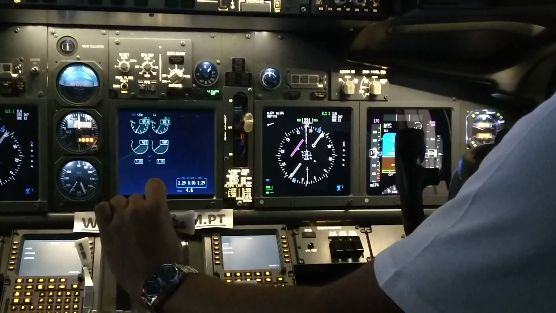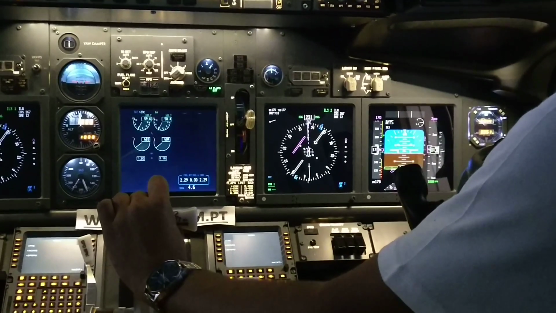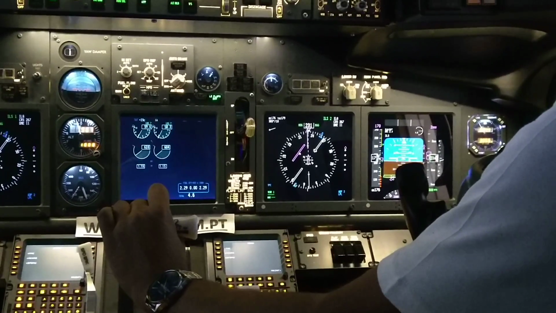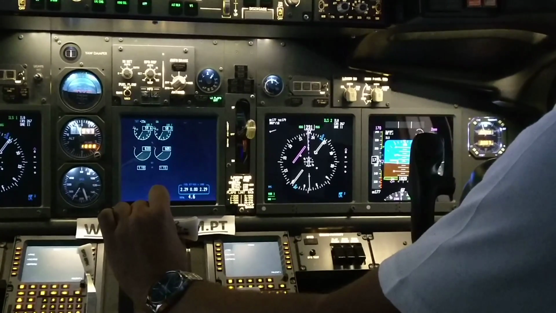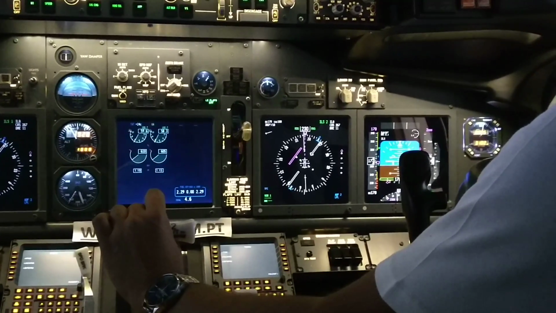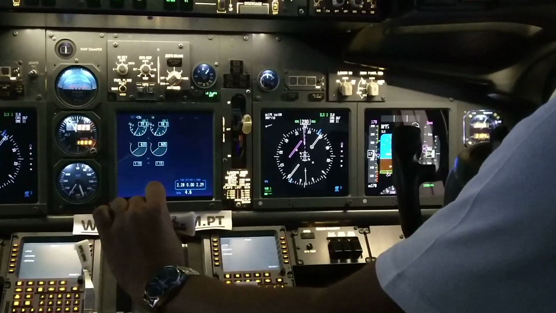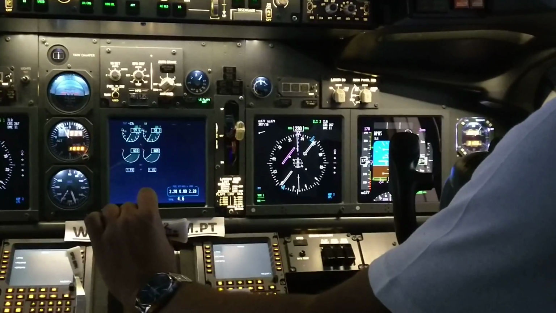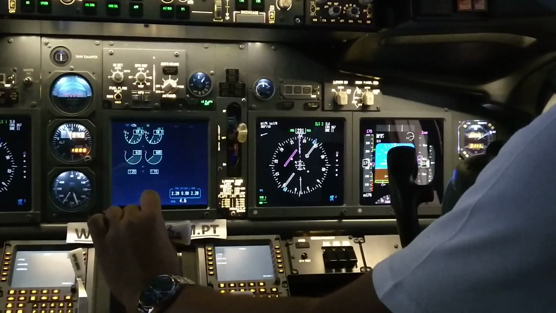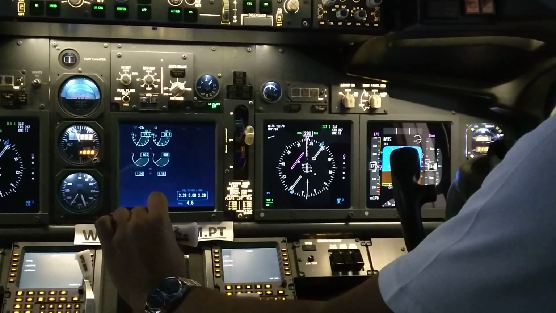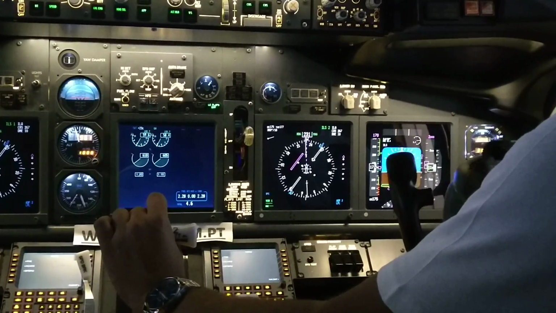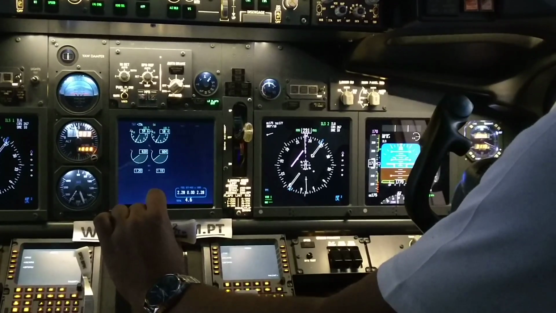Let's get the flaps 5 out. We don't care about fuel. We care about just getting everything under control, nice and slow. Alright, CDI should come alive in about 10 seconds. Check. CDI live. Set heading 267.